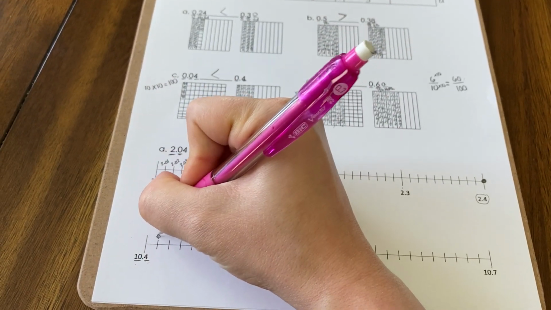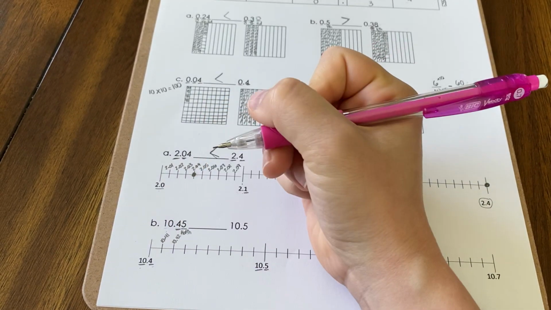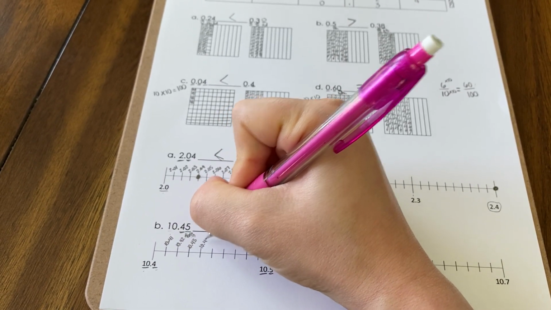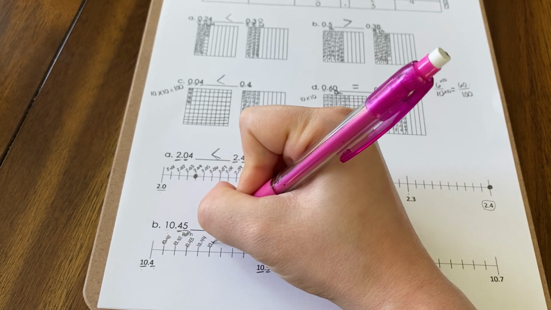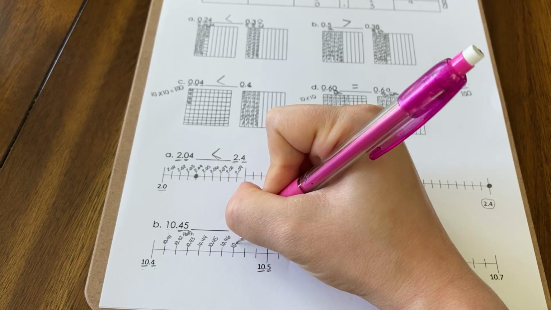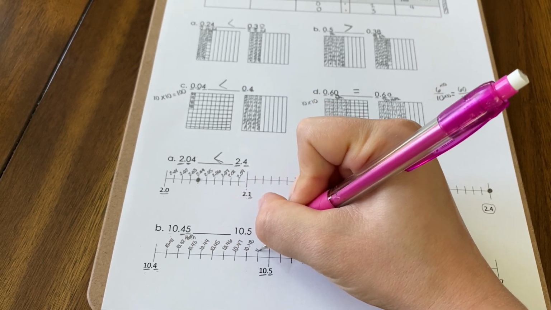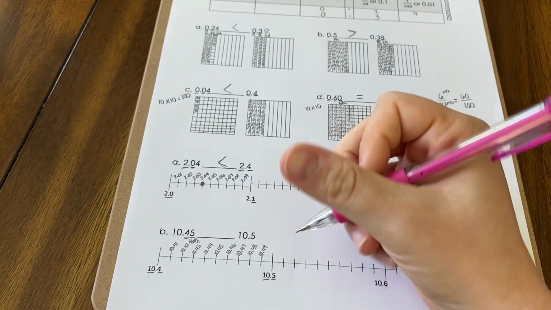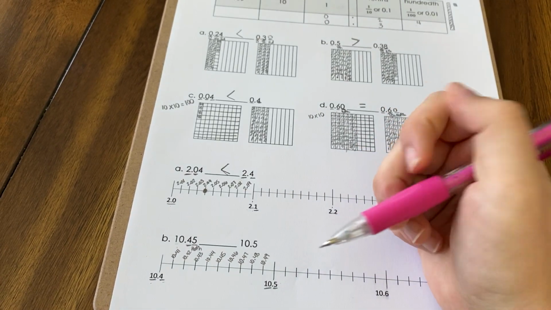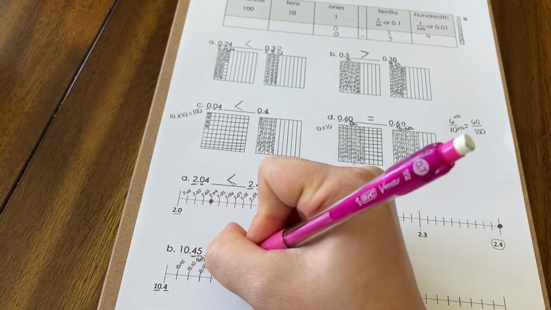So this would be 10.41, 10.42, 10.43, 10.44, 10.45, 10.46, 10.47, 10.48, 10.49, and then we would have 10.5 or 10.50. So now we can plot 10 and 45 hundredths because it's right here.